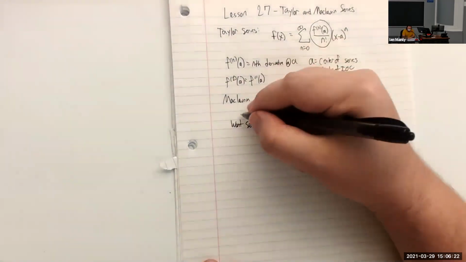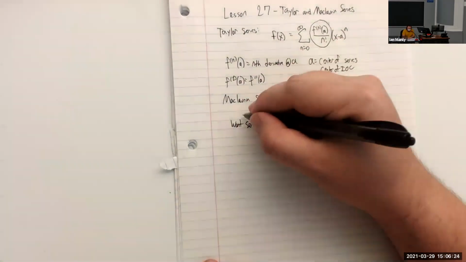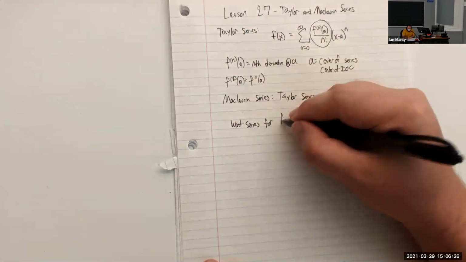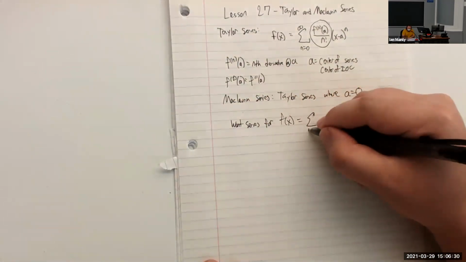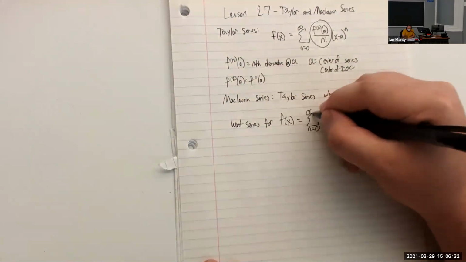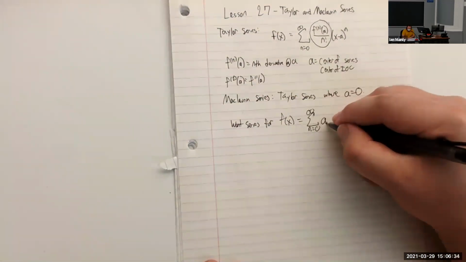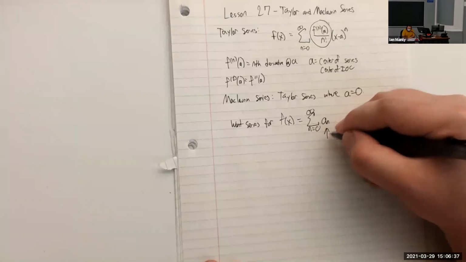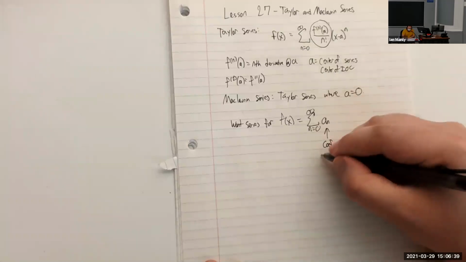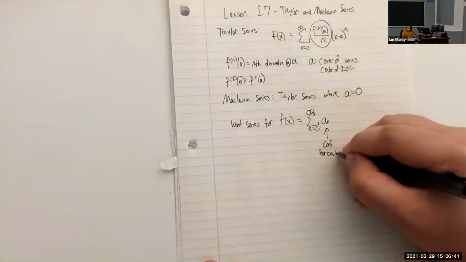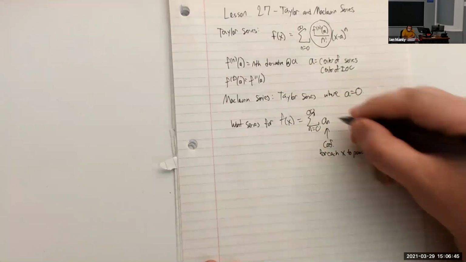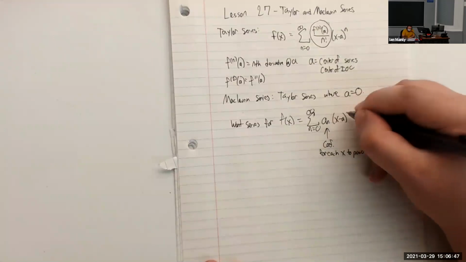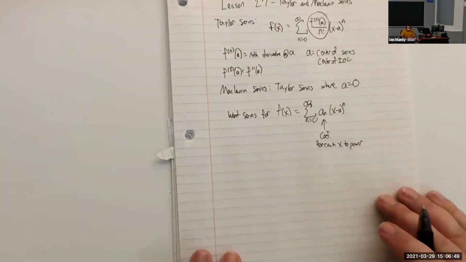Let's just say I want a series for f of x. So I need to write it as some kind of polynomial. So I have n equals 0 to infinity, I have the coefficients for each x to a power, and then I multiply by x minus a to the n right here.